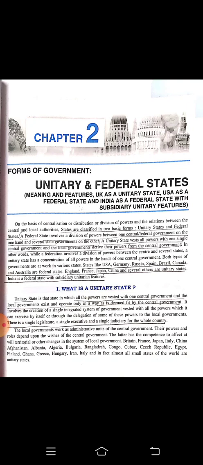First we have to understand the meaning of these two terms: unitary state and federal state. Unitary means where the powers of the state are vested in the hands of a single central government. No division of power is there. The central government rules the entire state, and under it there can be local governments, which are directed by the central government on how to rule and how much administrative work they will be delegated.